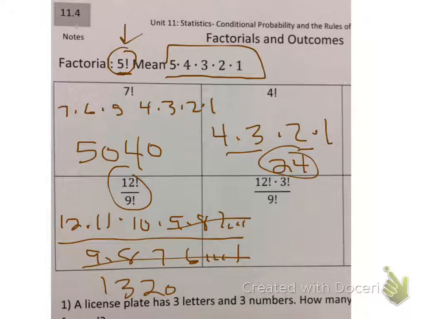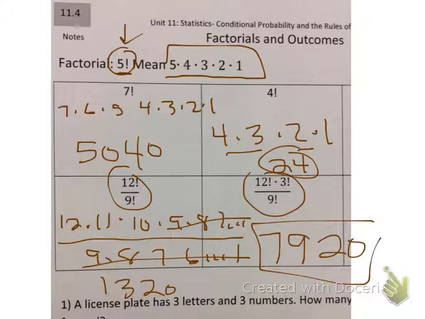Once you get to one that's a little more complicated, like this example right here, it might just be better to put that in your calculator. You could do 12 factorial, and then on the top also times that by 3 factorial. And then on the bottom, do 9 factorial, just so that your calculator's doing all the work for you. When you do that, you get 7,920. You could have also done it by hand like I just showed you, where you cancel out the things that repeat on top and bottom.